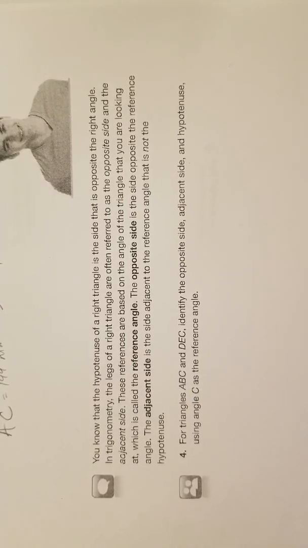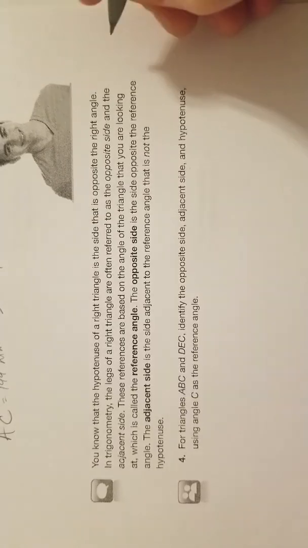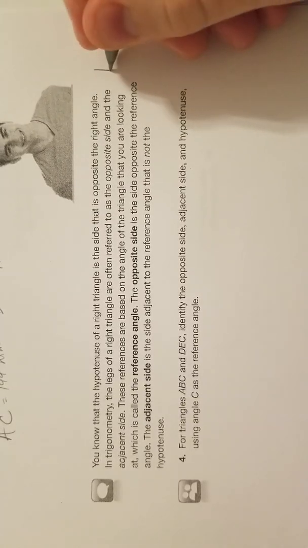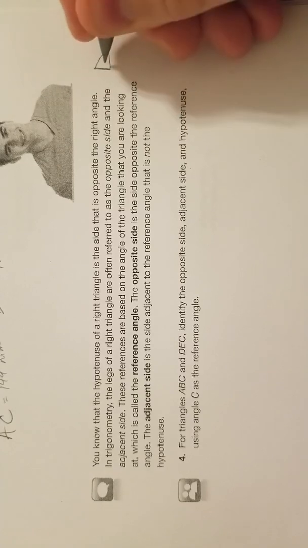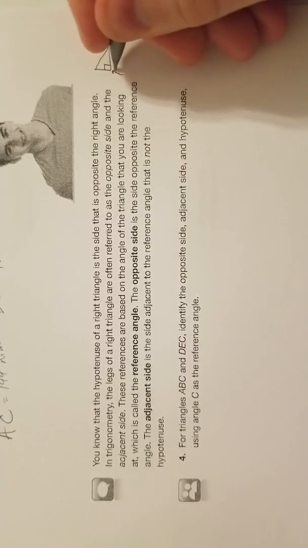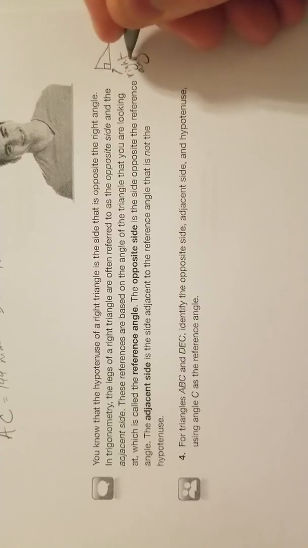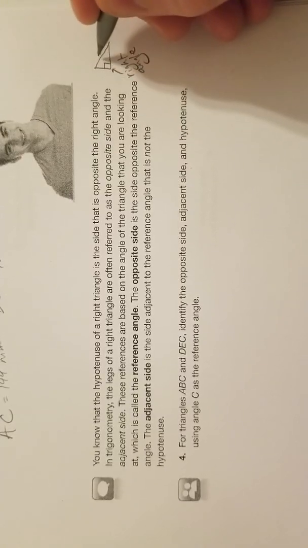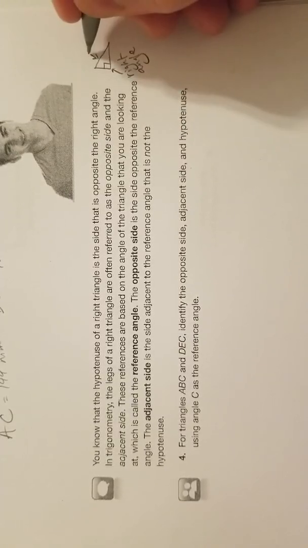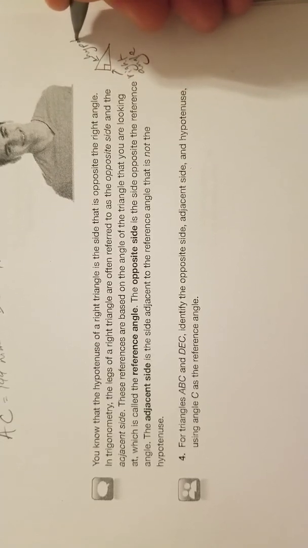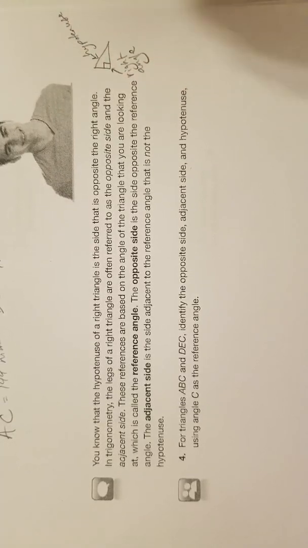You know that the hypotenuse of a right triangle is the side that is opposite the right angle. So you can draw a little picture of a triangle here, right? So here's the right angle, right? There's a little arrow, right angle. And then opposite on the other side, right here, that's the hypotenuse. Okay, that's the longest side.